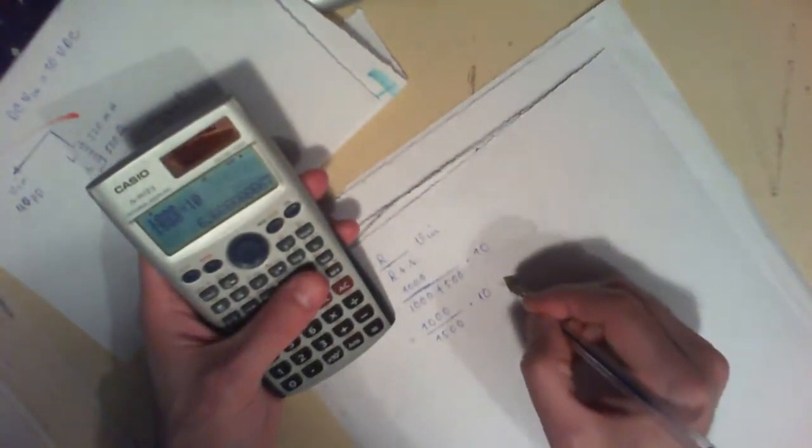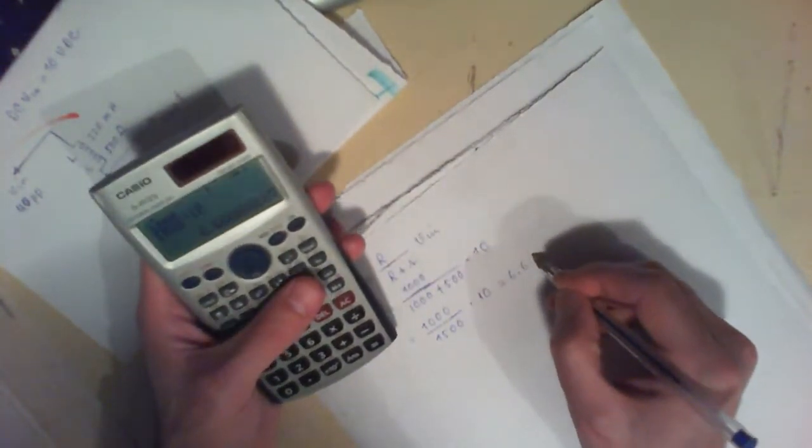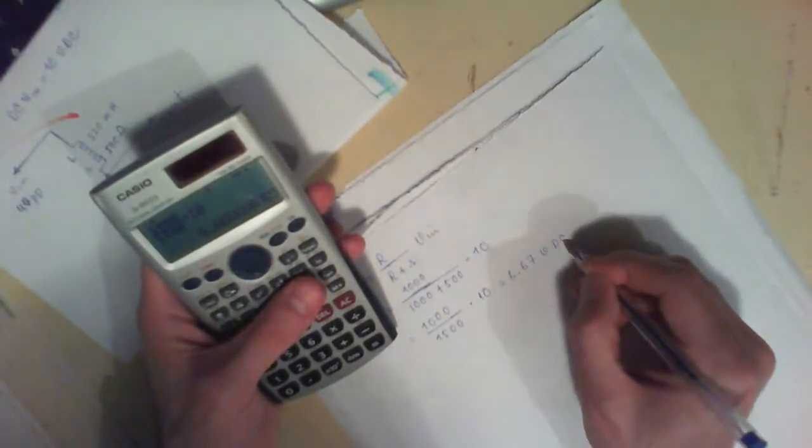So that's the same thing as 1000 over 1500 times 10, which is equal to 6.667. That's equal to 6.67 volts DC. That's your DC output.